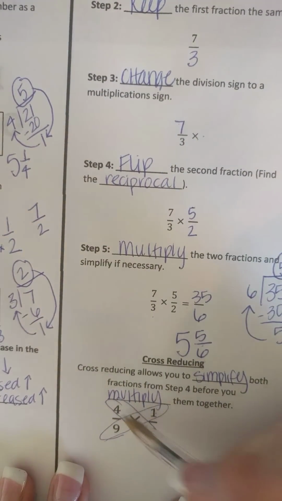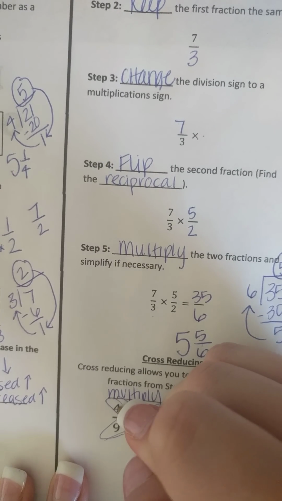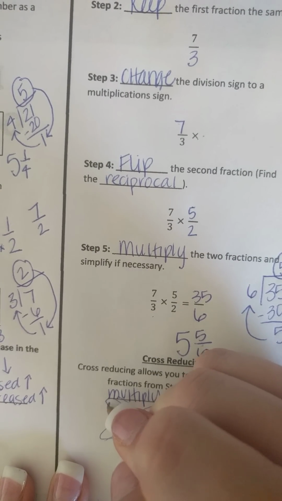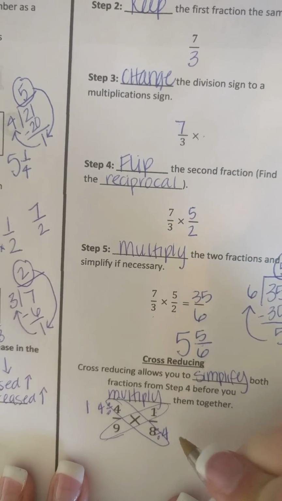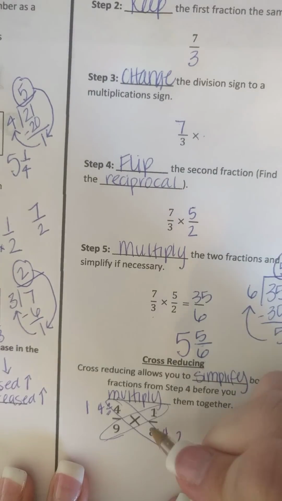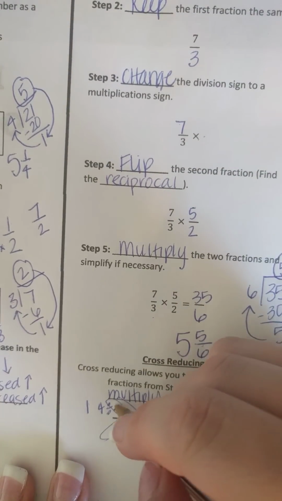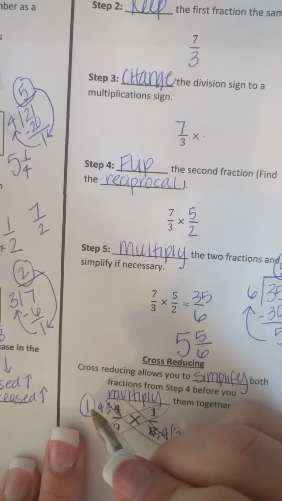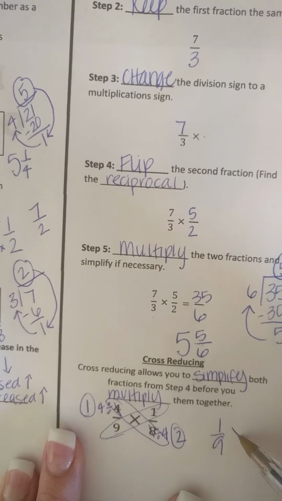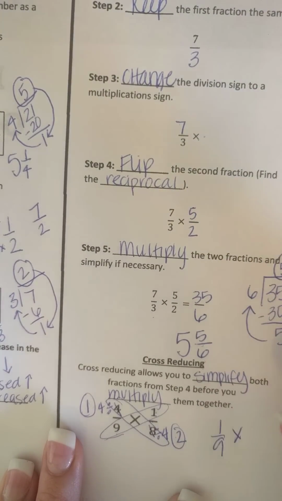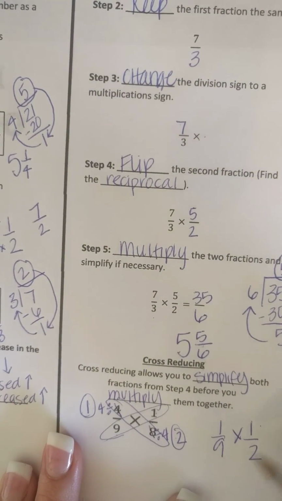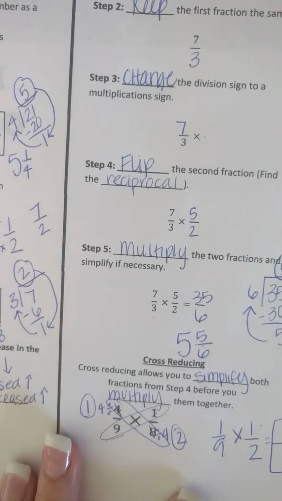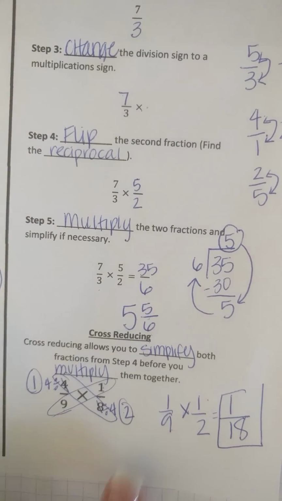Ooh, yeah, I can divide both of those by 4. So 4 divided by 4 becomes 1, and 8 divided by 4 becomes 2. Now this 8 is a 2, and this 4 is a 1. So I'm going to rewrite 1 over 9 times 1 over 2. Now top times top, bottom times bottom. My fraction is already in simplest form.